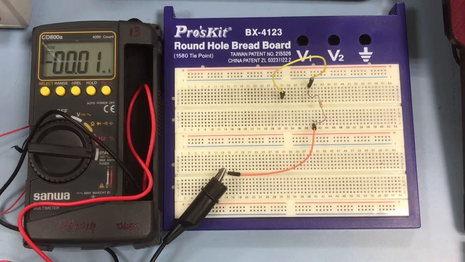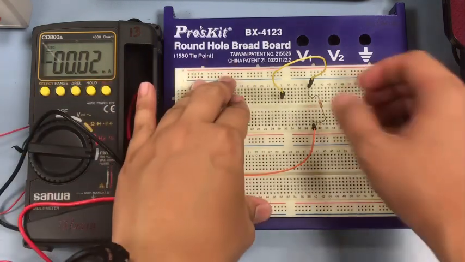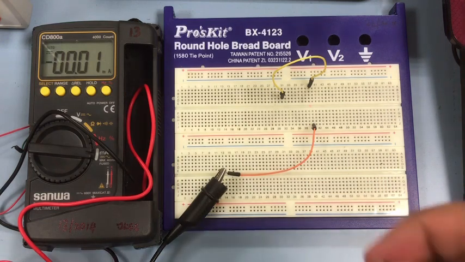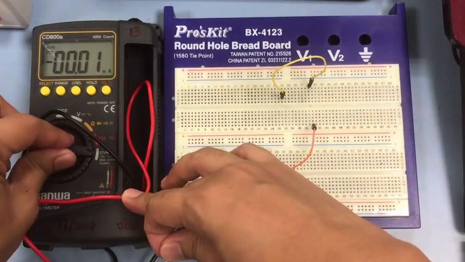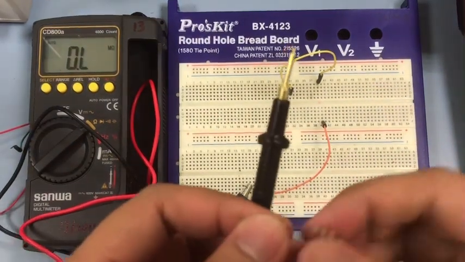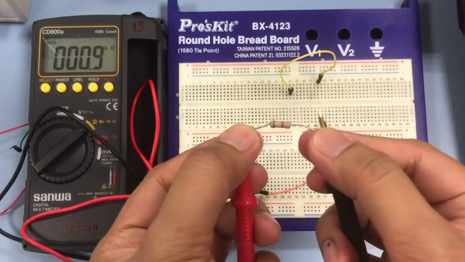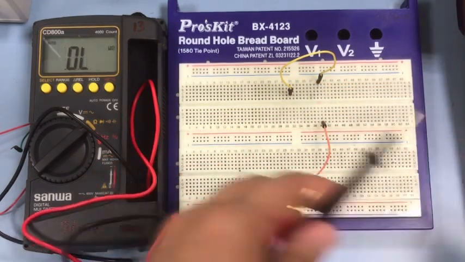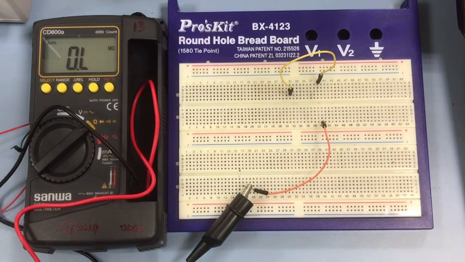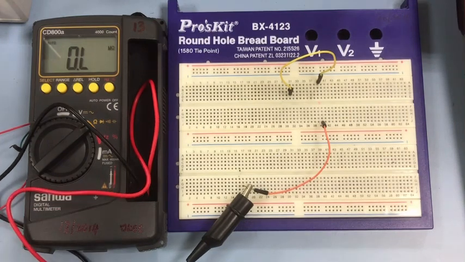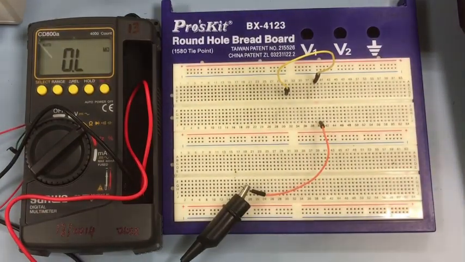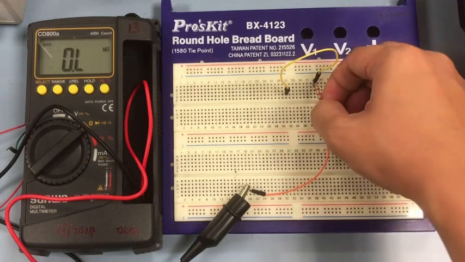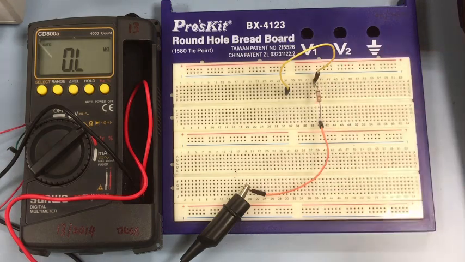Okay, finish for 461. Turn off, pull out the resistor. Now the next one is 680. Okay, this is 680, but we don't know the actual value inside. So the actual is 668, right? 668 ohm.